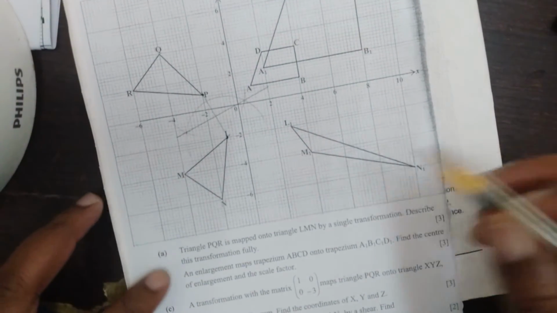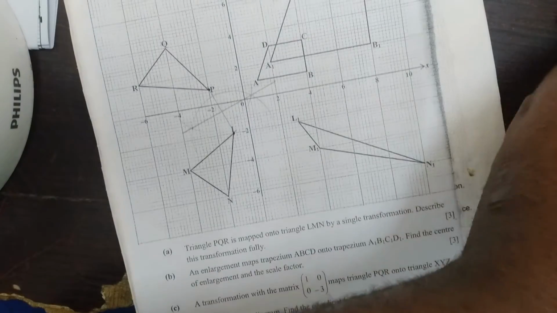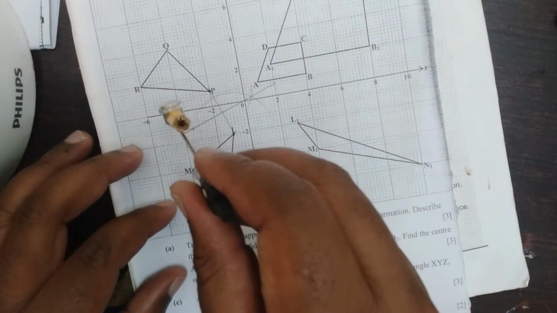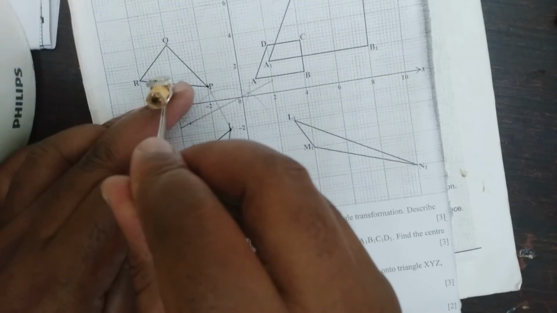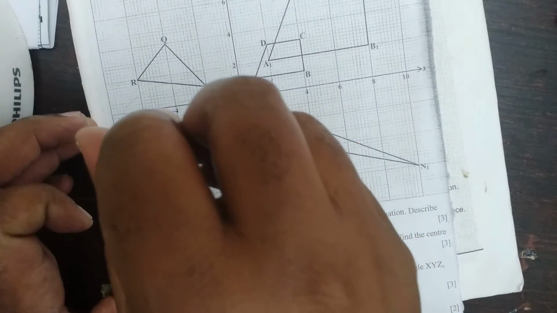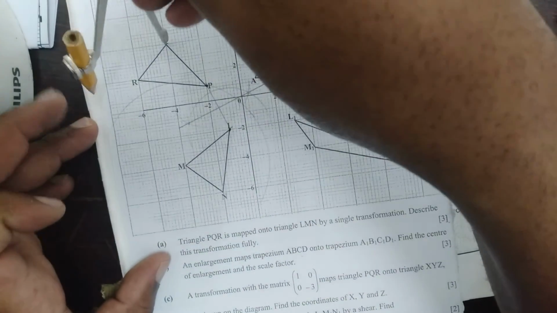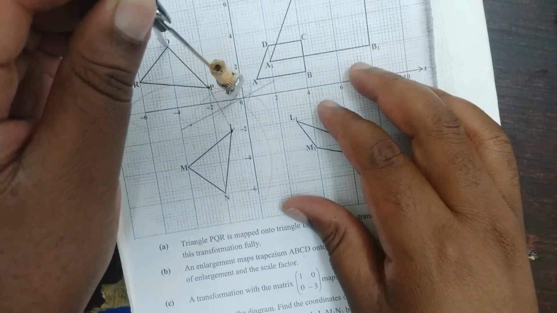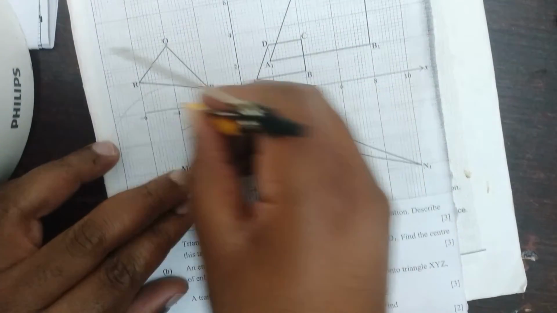Then you look at another pair, M and Q. Since I already have a line there, I can try to bisect. To bisect, you open your compass to more than half, then you shift your compass to Q, so as to intersect here and here. So the 2 arcs are intersecting at this point and that point.